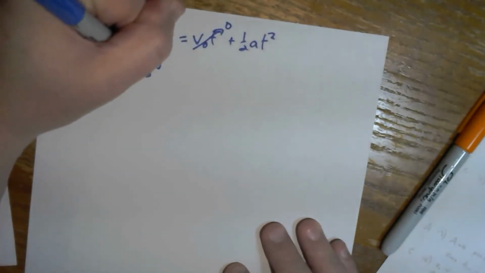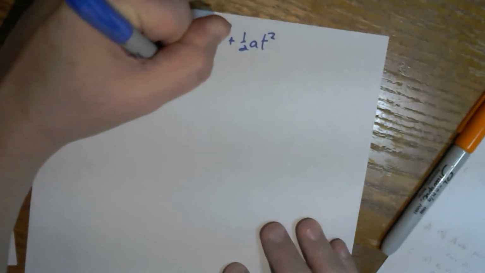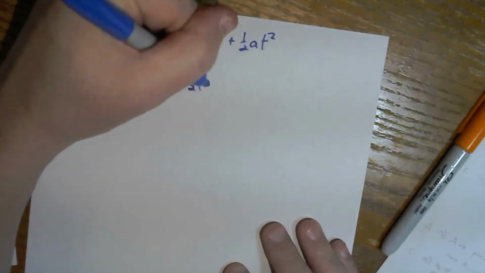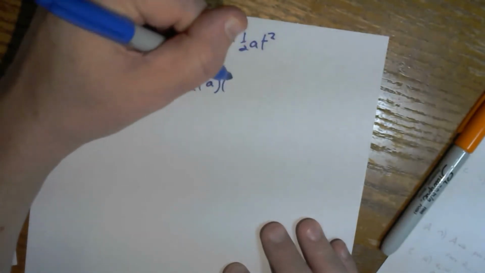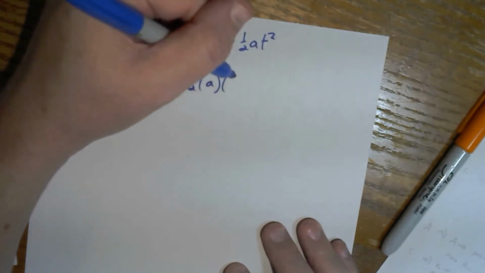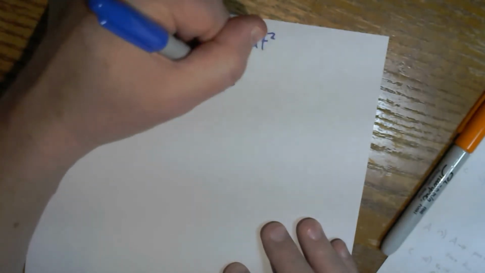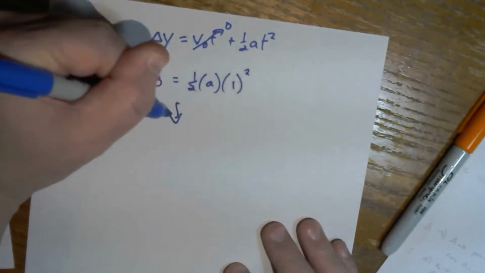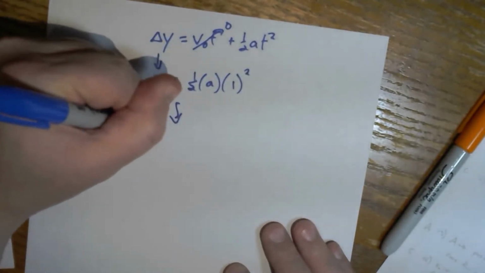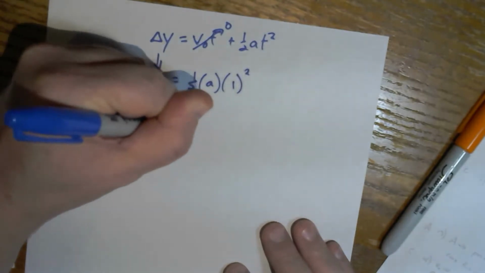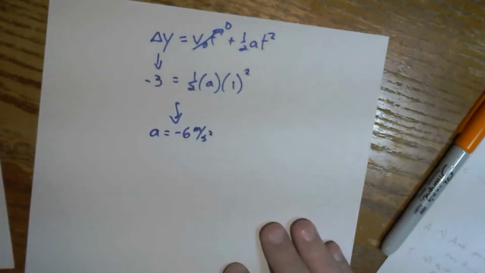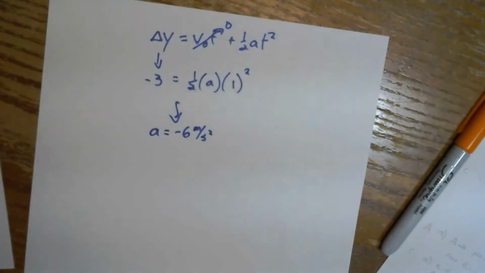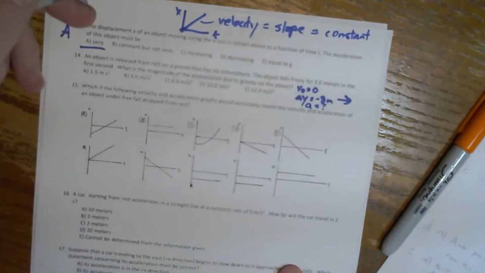My displacement here is negative 3, equals 1/2 times a times 1 second, because it says it's falling freely for 3 meters in the first second, so my time is only 1 second. You can do the algebra yourself, but the acceleration ends up being negative 6 meters per second squared. And so that corresponds to choice C.